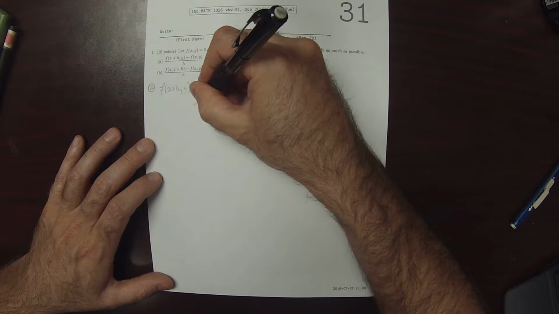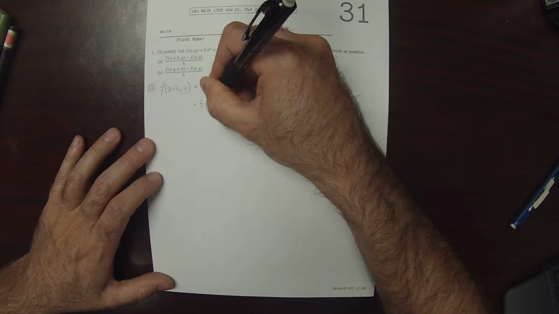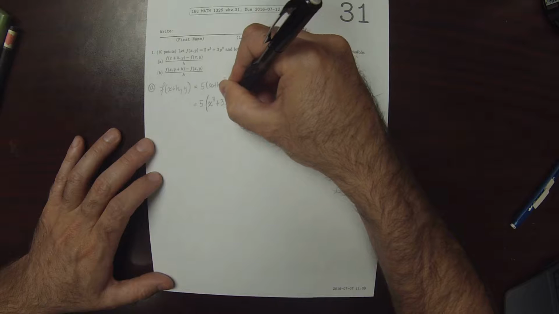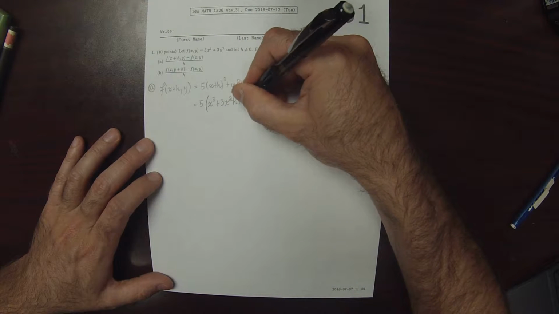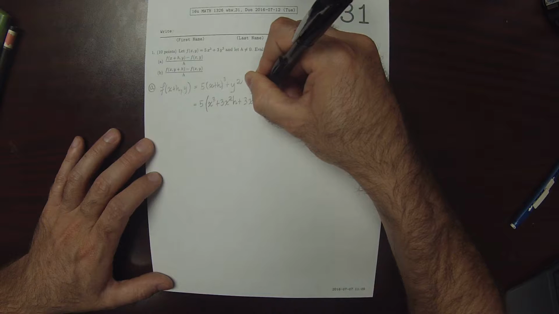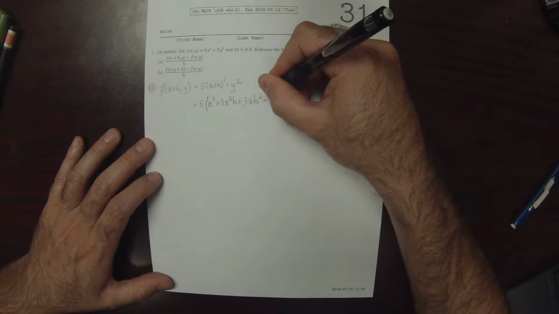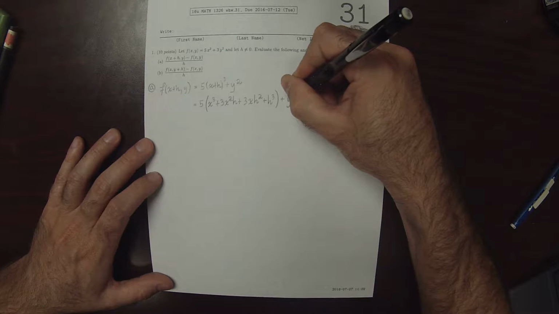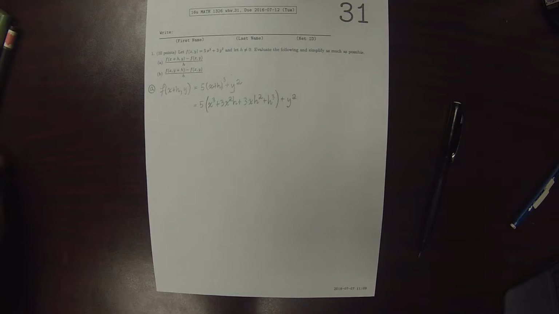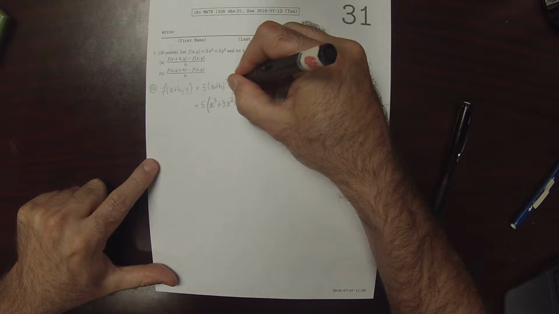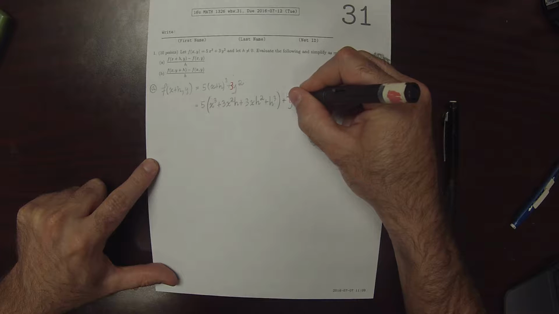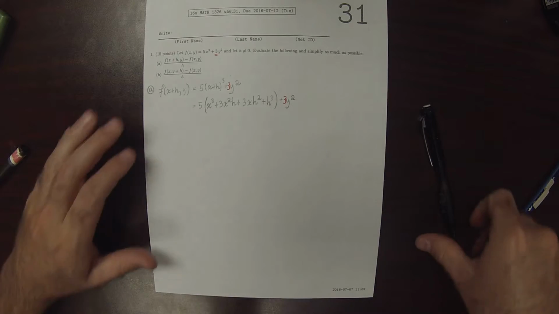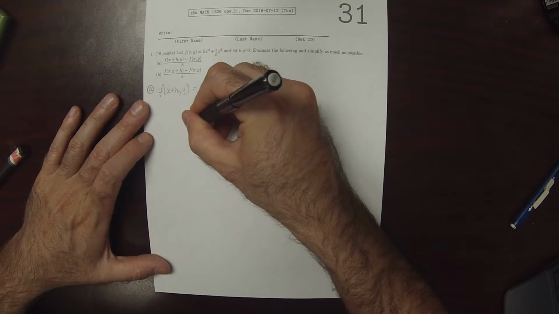So this would be 5 and then x cubed plus 3x squared h plus 3xh squared plus h cubed plus y squared. Oh no, I was leaving off the 3. So this 3 was left off for some reason, and this 3 from this 3.